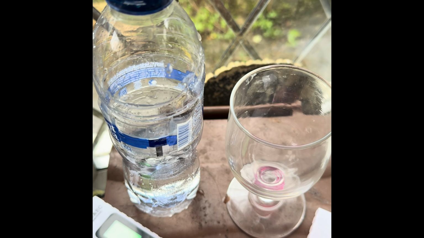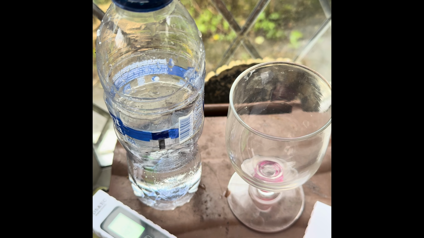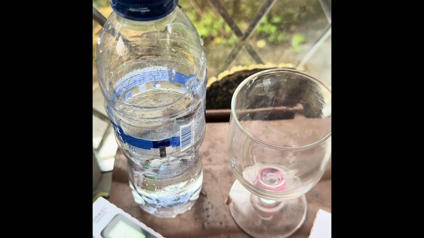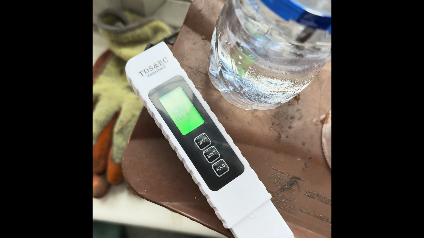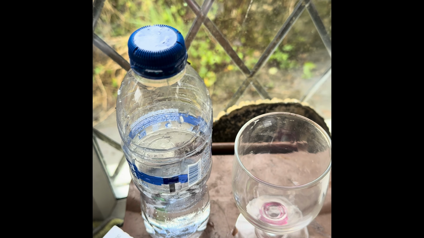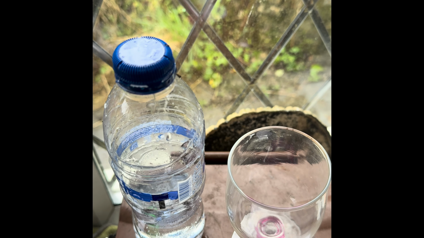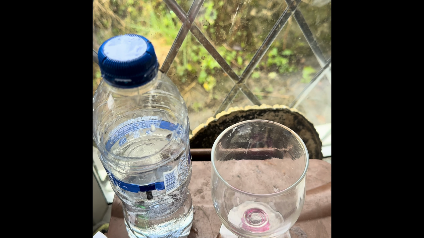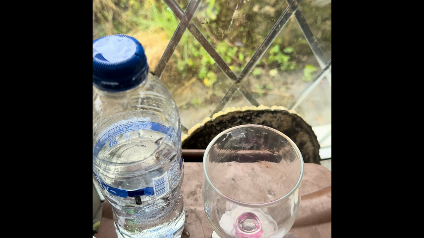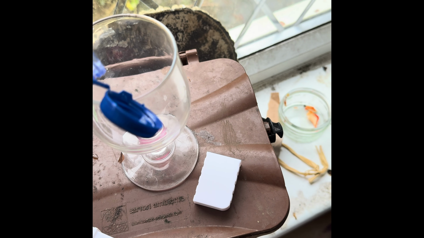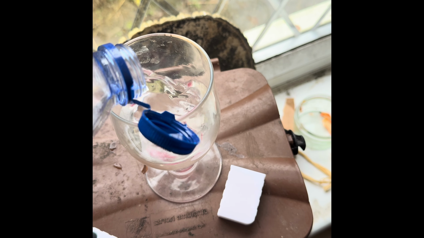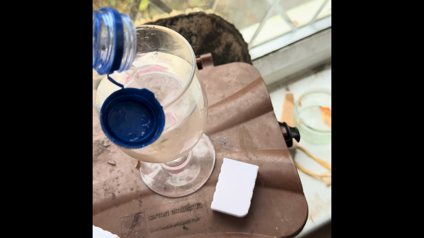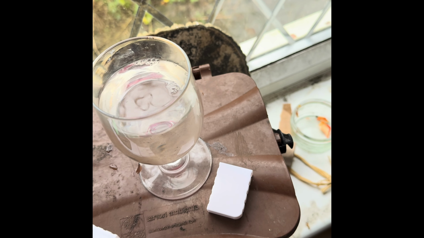So my first test, I'm going to measure the temperature of the water. So I'm going to decant some of the water into this glass. And here I have a TDS meter. So this will measure the amount of particulates, parts per million, in the water. And it will also measure the temperature. So that'll be the first thing. So here we go. I'll remember not to drink this one now, so there we go.